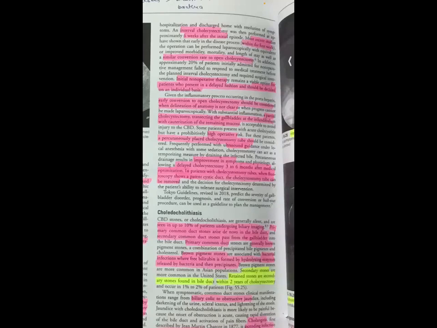So next, given the inflammatory process occurring in the porta hepatis, early conversion to open should be considered when delineation of anatomy is not clear. So we should not wait and we should not try unnecessary dissection. If we can't delineate the anatomy properly, we should open immediately. So partial cholecystectomy, that is transecting the gallbladder at the infundibulum with cauterization of the remaining mucosa, that can be done. So we will see that later on in operations. We will see that in bailout procedures.